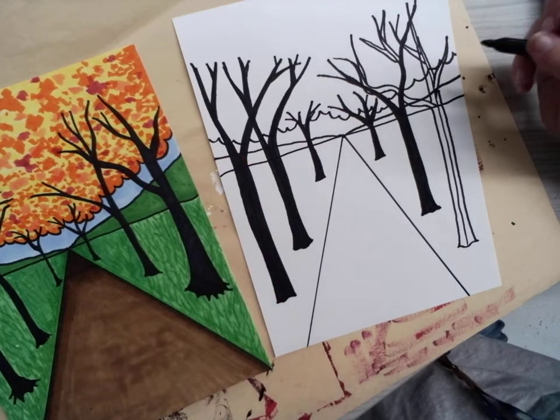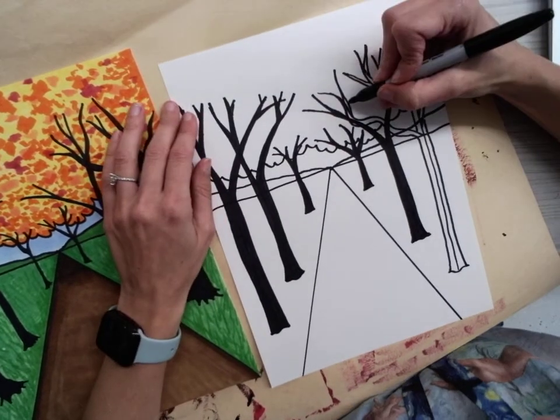Alright, so I have one tree left to color in. That definitely changes it a lot. It makes it look better.